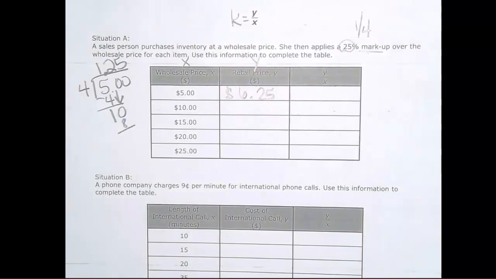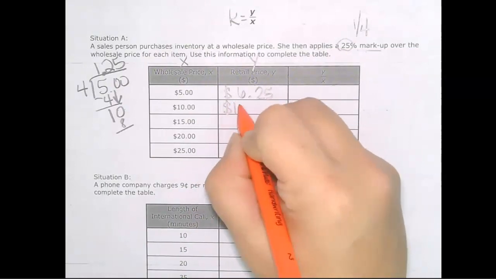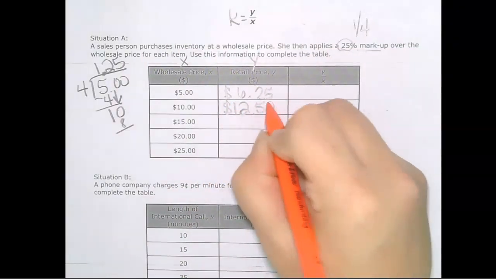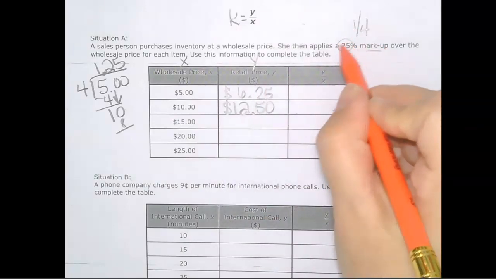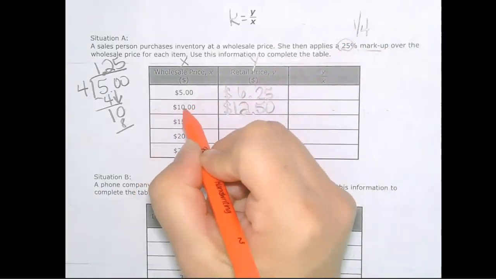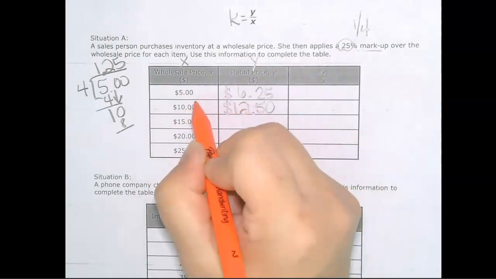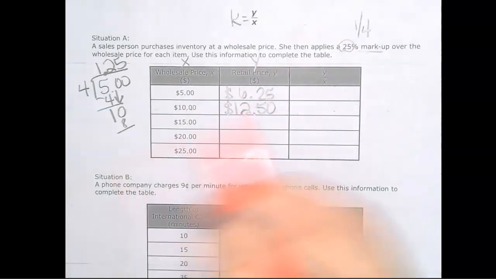10 divided by 4 would be $2.50. So this would be $12.50. And remember, I am dividing by 4 because we are taking 25% of this number. So 25% of 10 would have been $2.50. 10 plus $2.50 is $12.50. Okay.